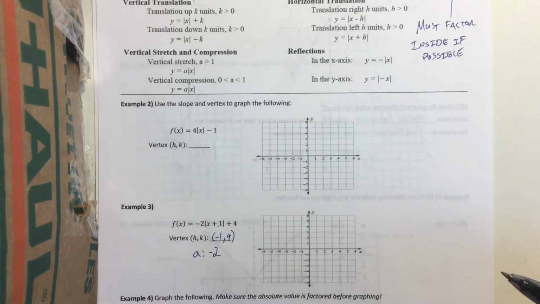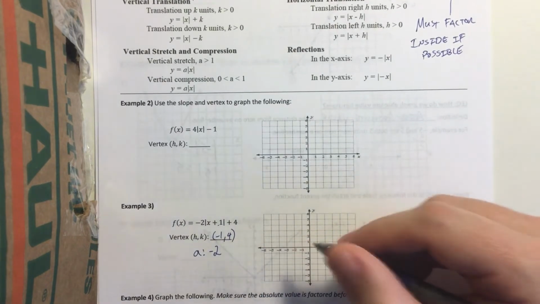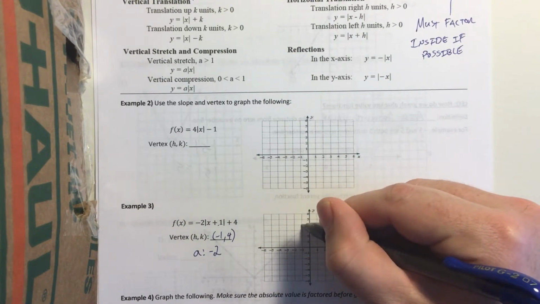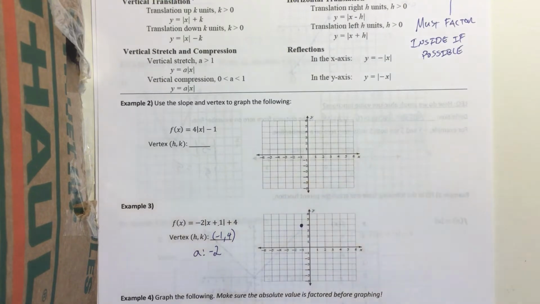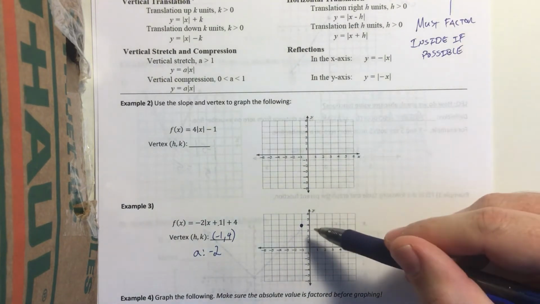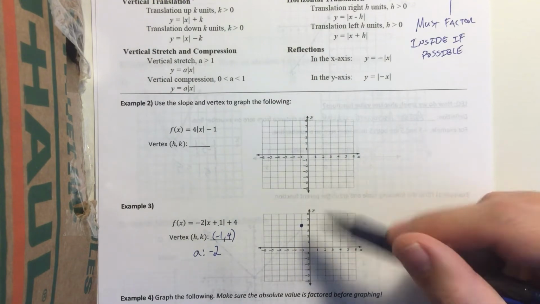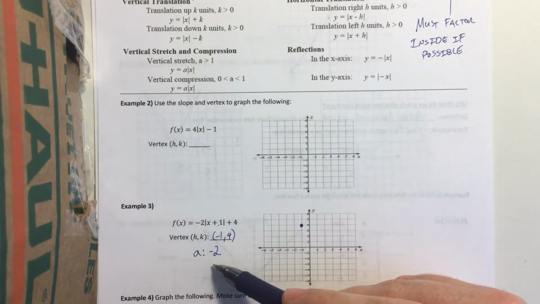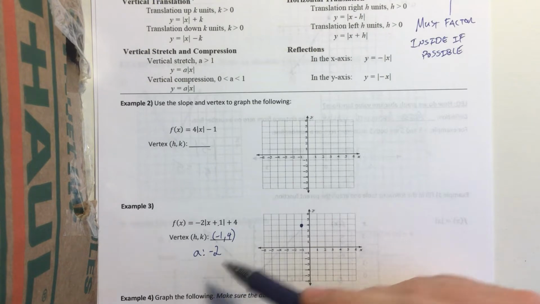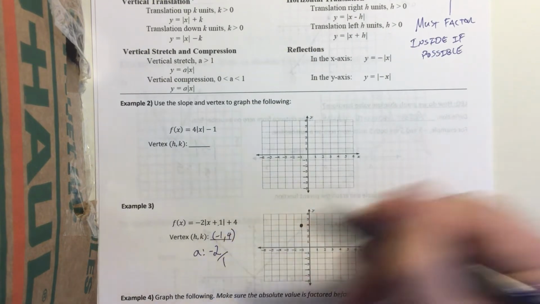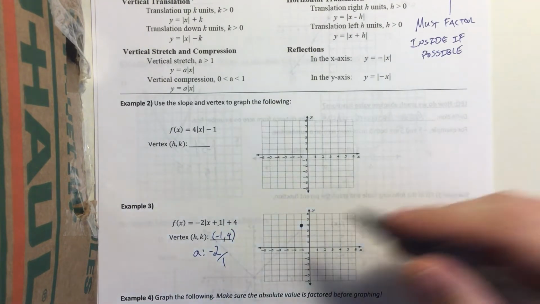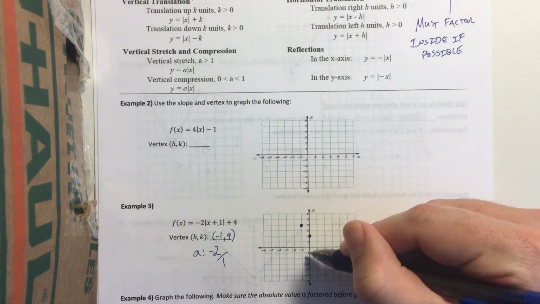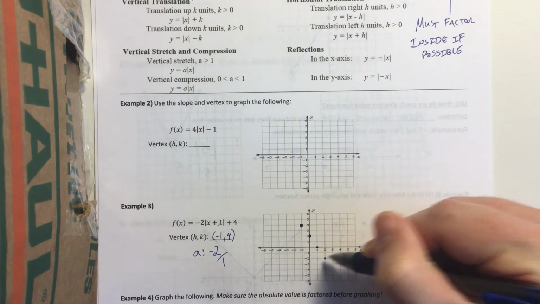So when I go to graph this, here's what we're going to do. We're going to graph our vertex, -1, 4. That's going to be the center of your graph. And then we're going to graph the right side. The right side slope is whatever the a value is, so the slope for the right side is -2 over 1. We're going to go down 2 over 1, down 2 over 1, down 2 over 1.